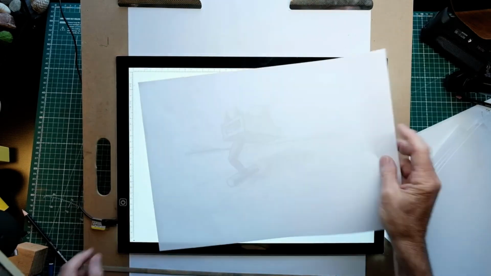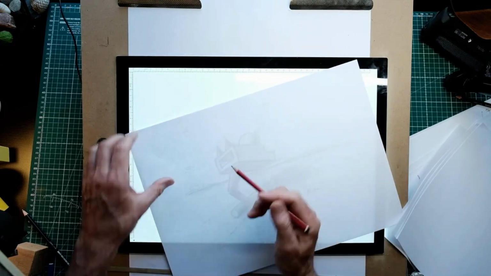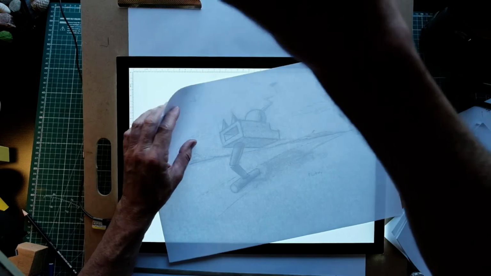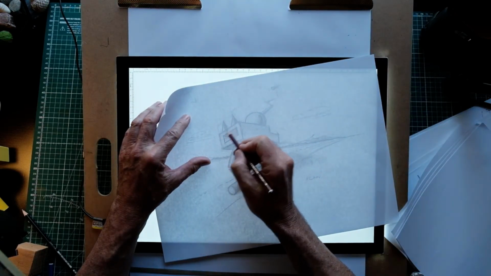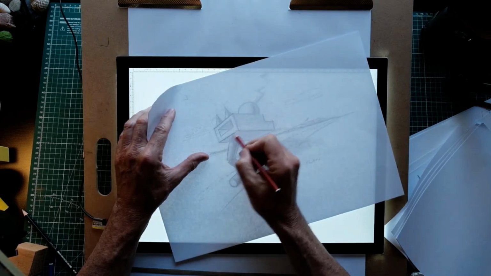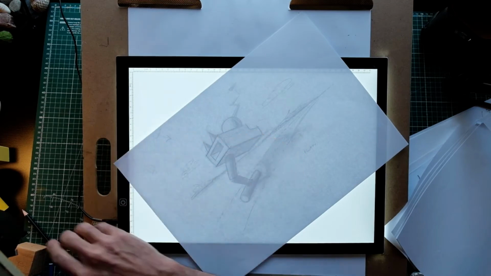All right, so what I could do is use the light box or the window to help me plan my drawing, make it a bit neater. This is a 2B.